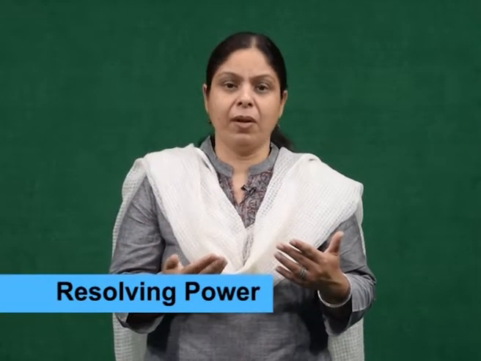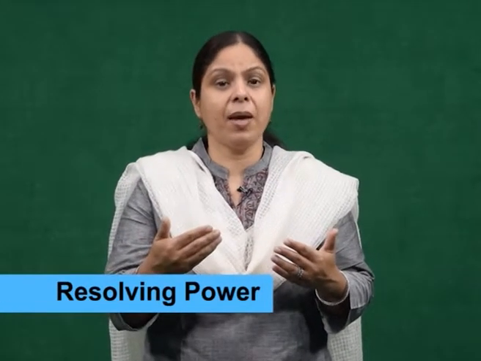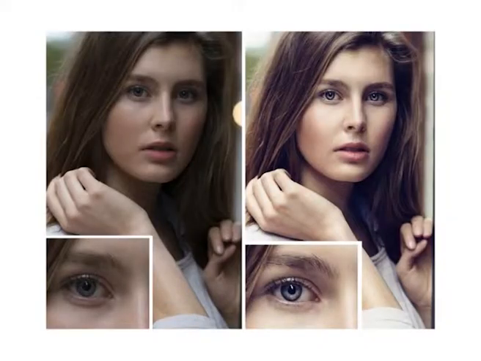Then is the resolving power. This expresses the capacity of a lens for rendering details, that is the sharpness and contrast of an image which can be cast by a lens. It is counted as the maximum number of lines per millimeter that can be sharply cast by the lens. The central portion of a lens can have a greater resolving power than the peripheral portion.